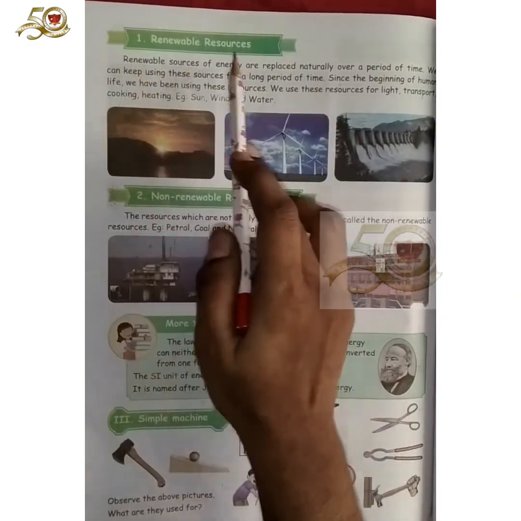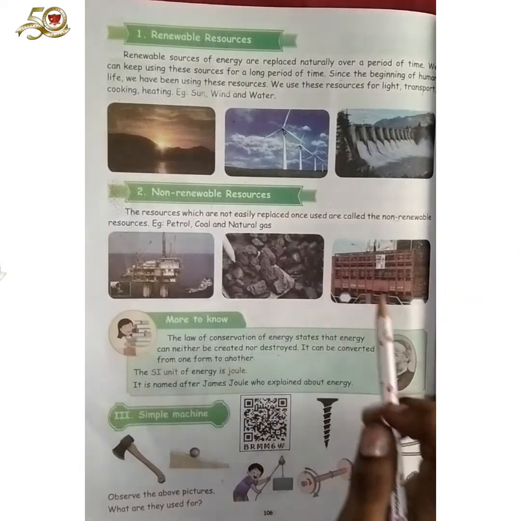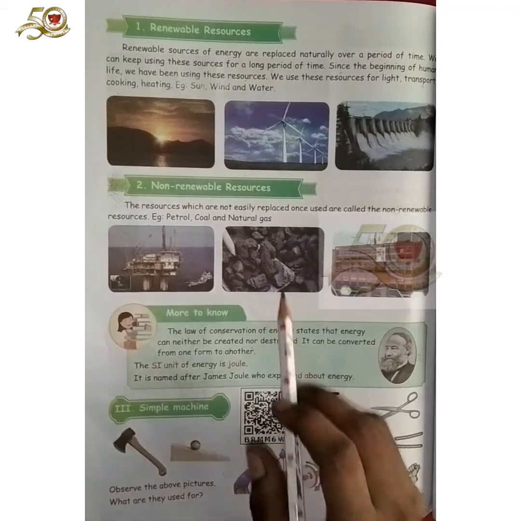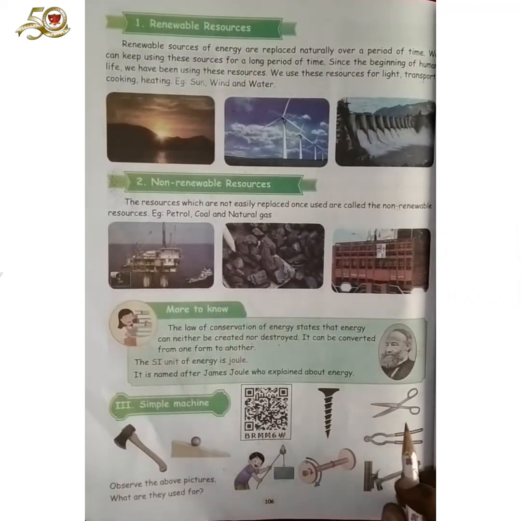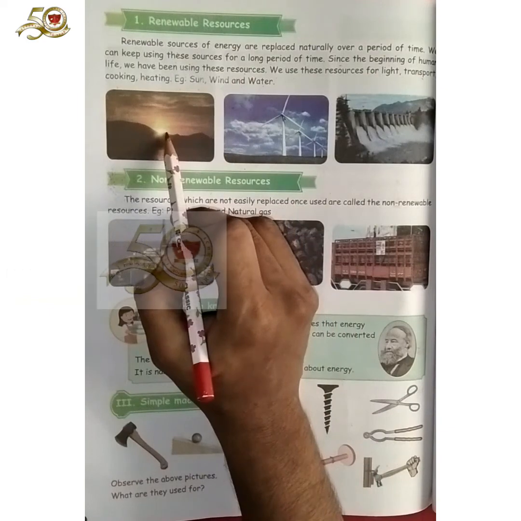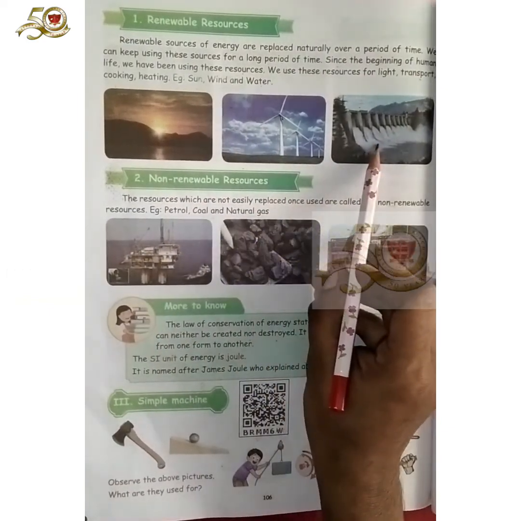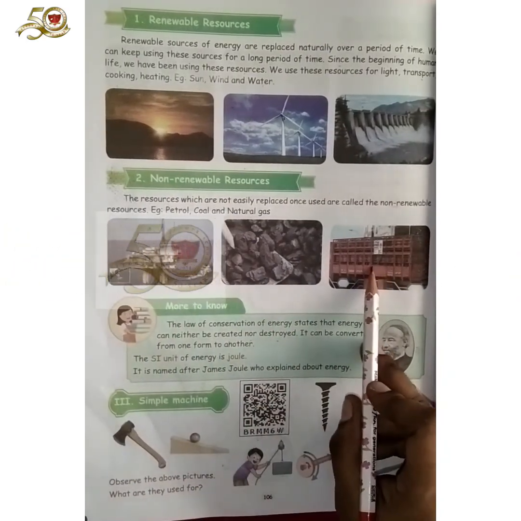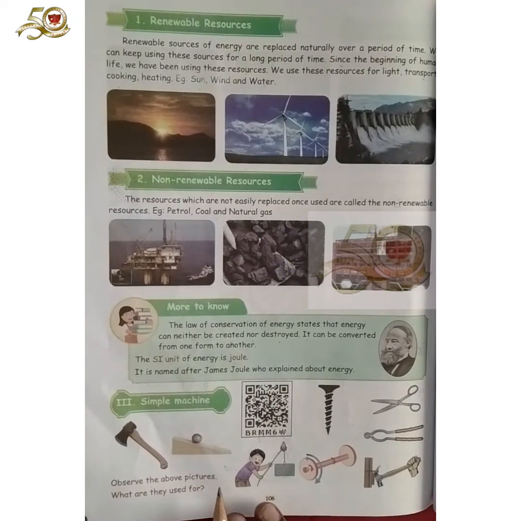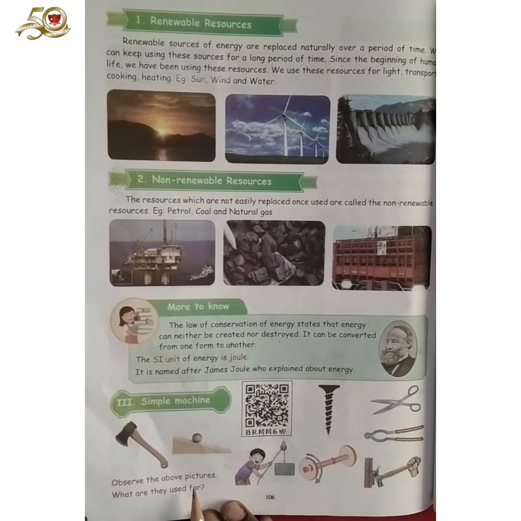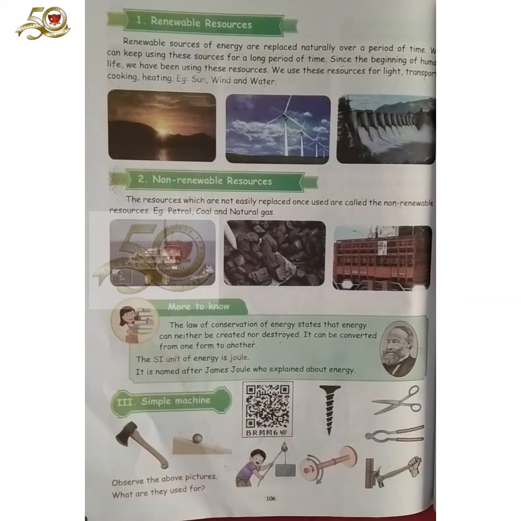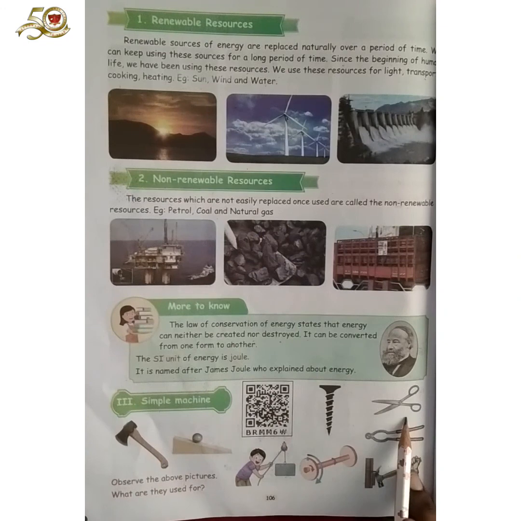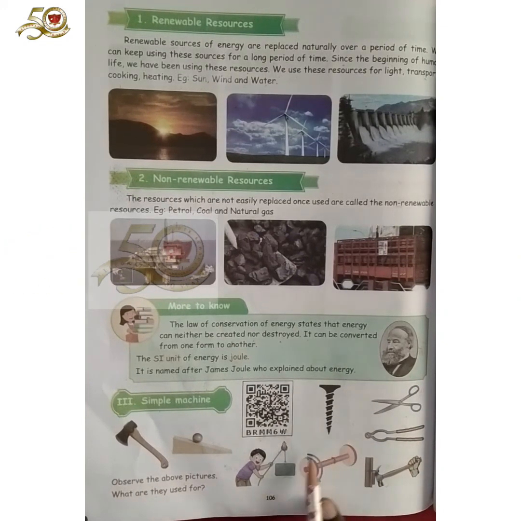And the types of renewable resources and non-renewable resources. So, the renewable resources are energy replaced naturally and non-renewable resources are not easily replaced. The examples for renewable are sun, wind and water. For non-renewable, it is petrol, coal and natural gas. And the next video is about the simple machine, isn't it? So the simple machine is a tool which makes our work very easy. Here are some of the simple machines: the pulley, scissor, tongs, screw, isn't it?